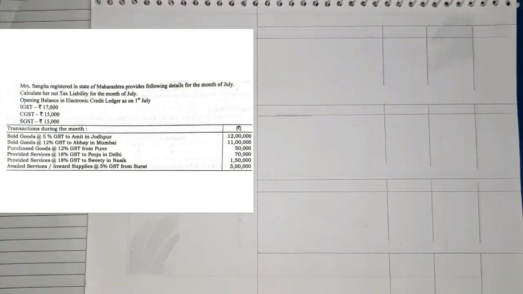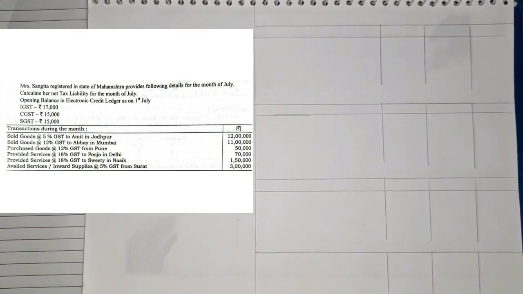Okay, now remember, in order to find the net tax liability, we have to find 2 important things. Number 1, how much tax did the supplier collect from the recipient? Second, how much tax did the supplier pay during purchasing of raw materials? So how much amount or tax he has collected from the recipient, and second, how much tax he has paid. These are the very 2 crucial things that has to be found in the sum. Okay, so now let us see how we start the sum. Okay, very simple. We'll go in stepwise.